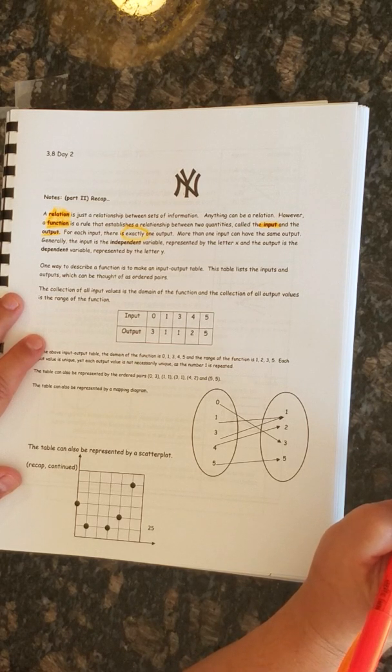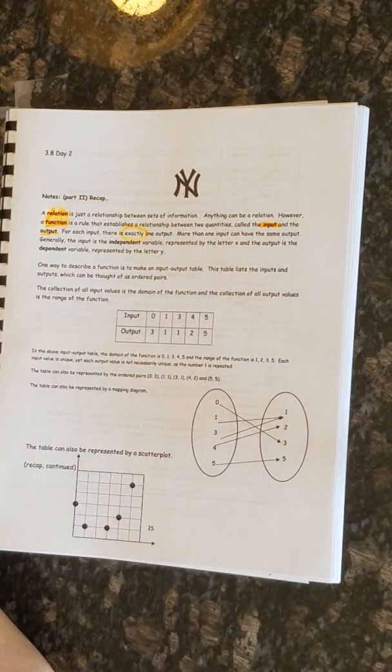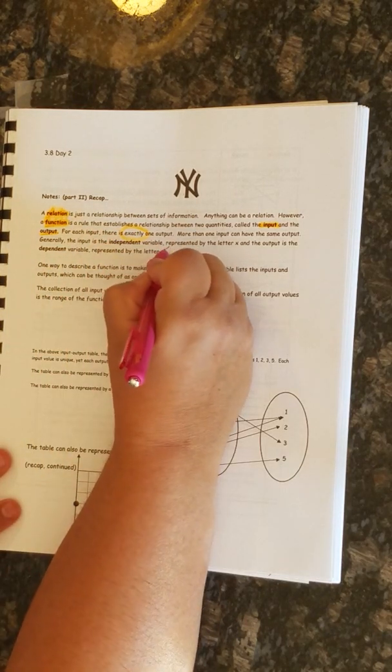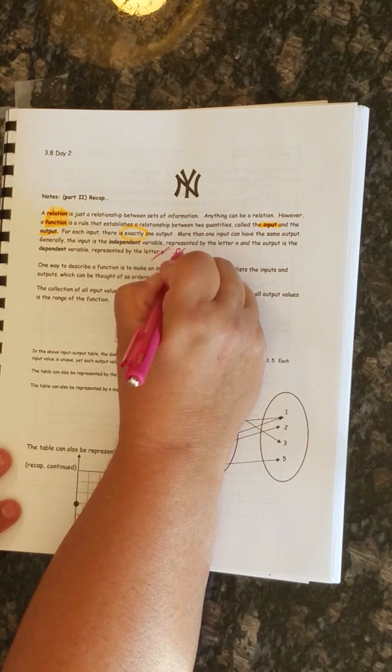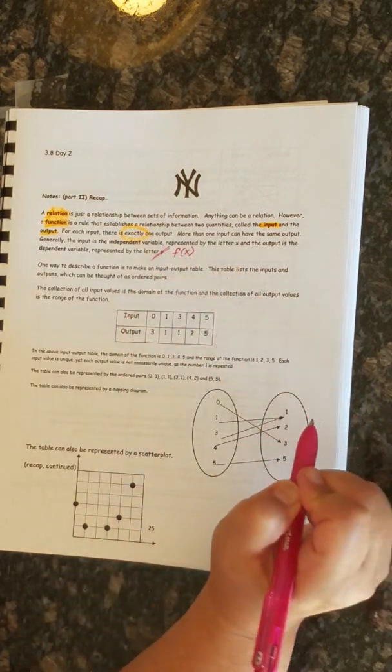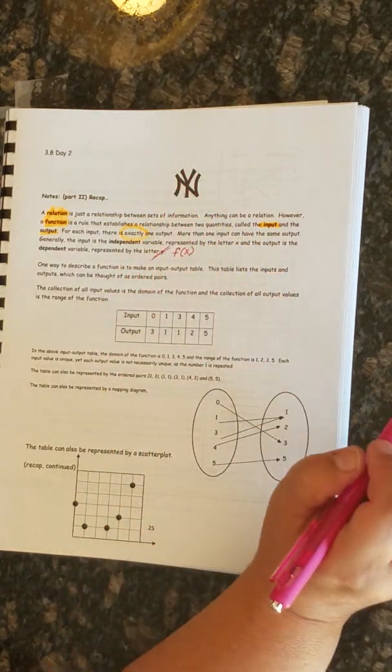Generally, the input is the independent variable and represented by the letter X, and the output is the dependent variable represented by Y. But in this case, we're not going to represent it by Y, we're going to represent it by f of X. Now, there is the New York Yankee symbol there.